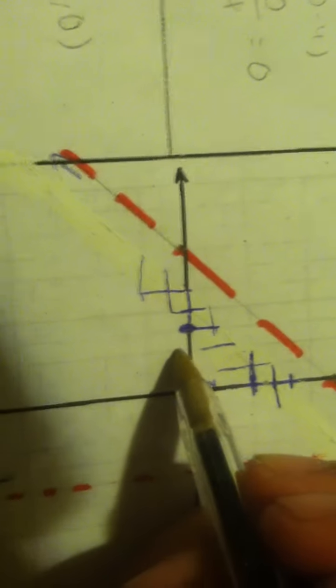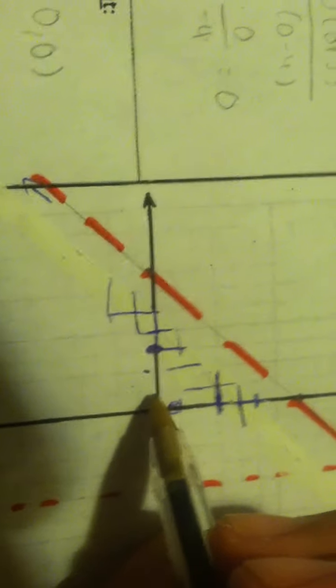So negative 2.3 and negative 1.1. So it looks something like that.